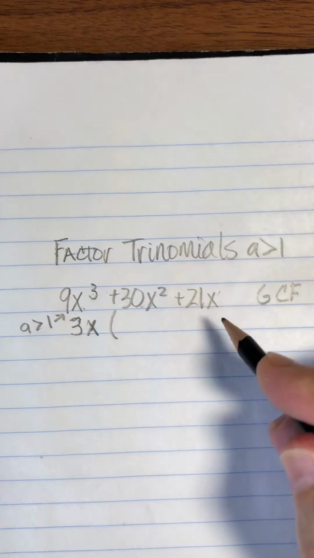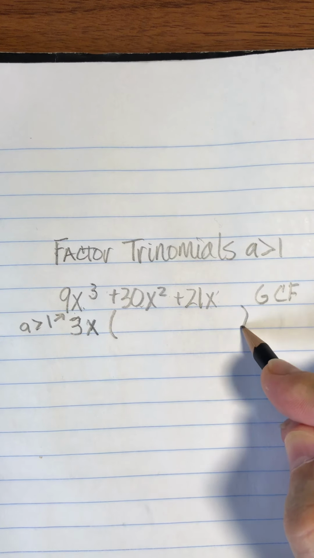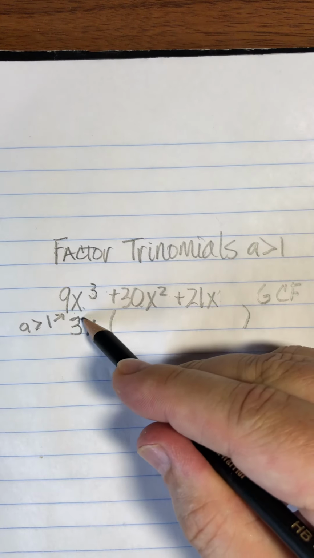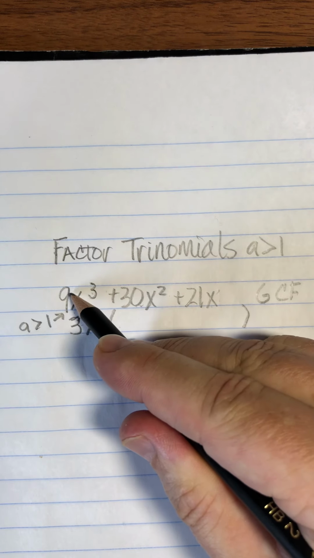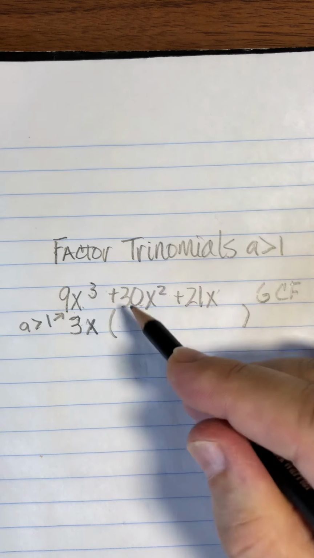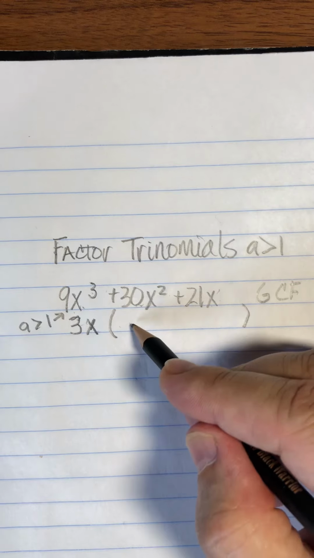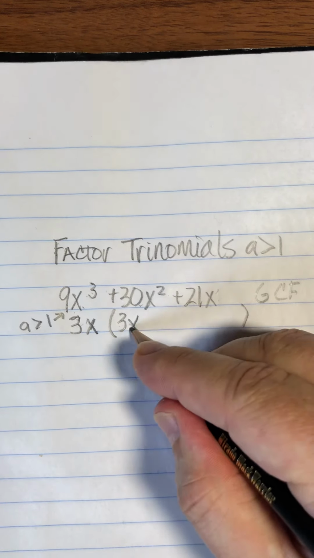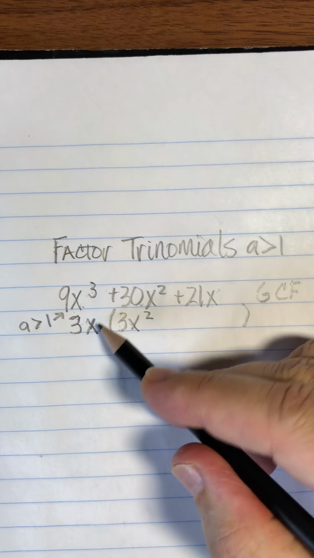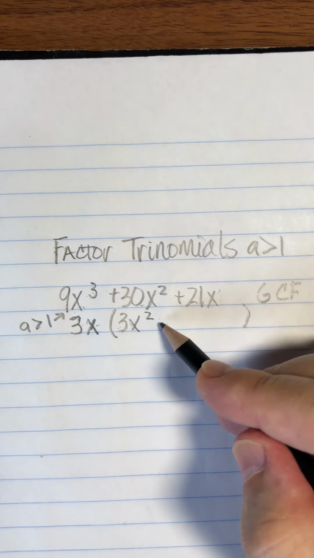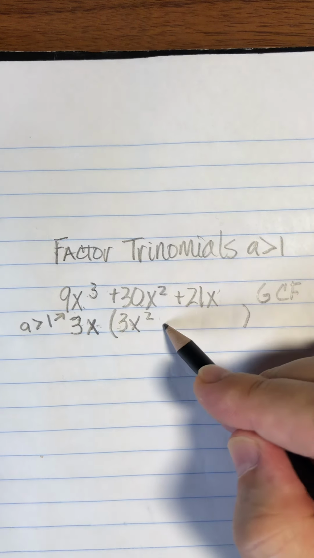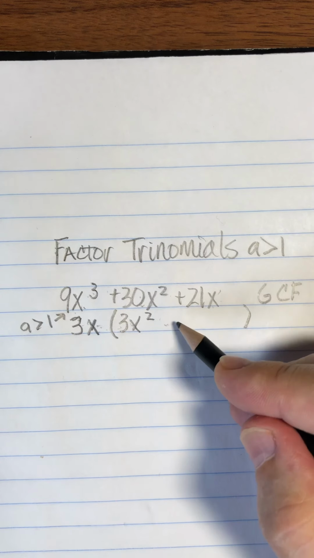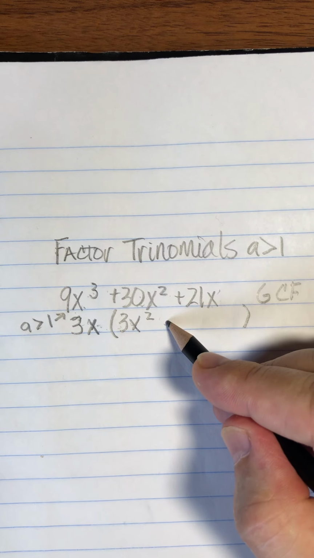All right, so we factored out our greatest common factor of 3x. What we need to do then is multiply 3x and see what it equals here and bring it inside here. So 3x times 3x squared gives me 9x to the third. 3 times 10 gives me 30, and x times 1x gives me x squared.